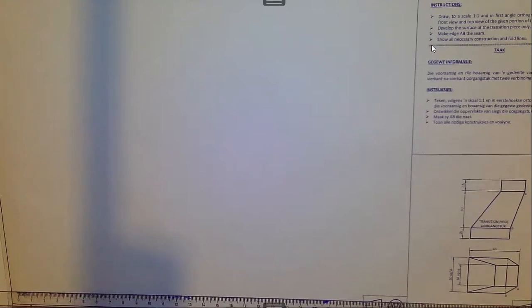Let me read the question for you so that you can also follow. Draw to scale 1:1 and in first angle orthographic projection the front view and the top view of the given portion of the ducts. So this is the top view, this is our front view. Remember, if it is in first angle orthographic projection, what you see from the top, you draw at the bottom of the front view. Develop the surface of the transition piece only, make edge AB the seam, show all necessary constructions.